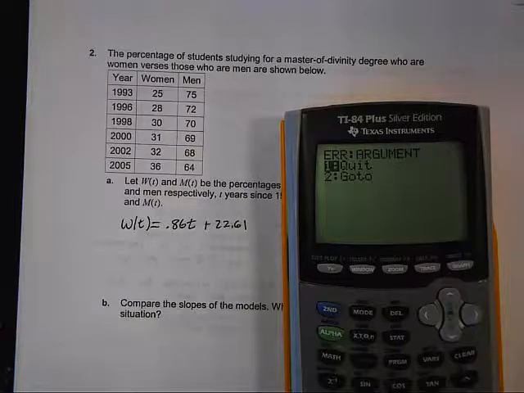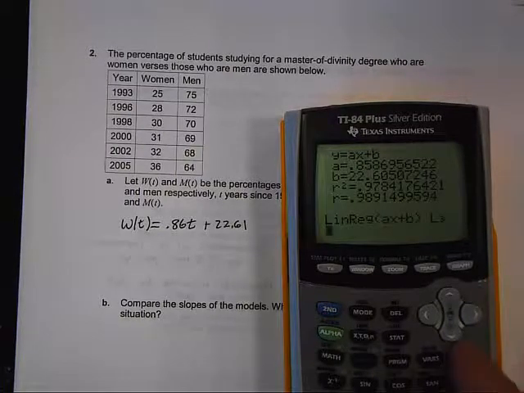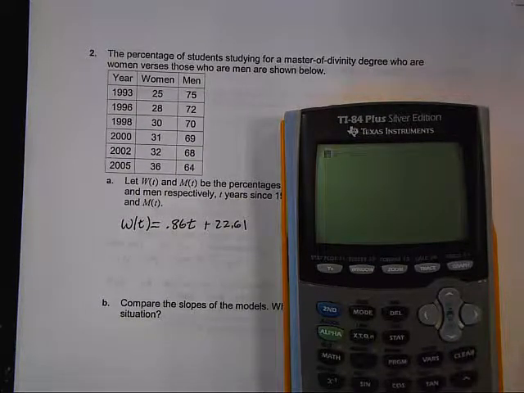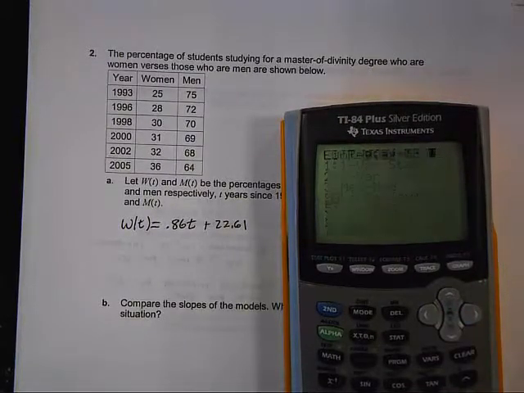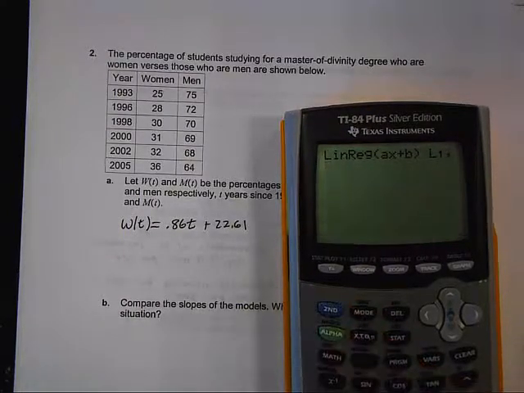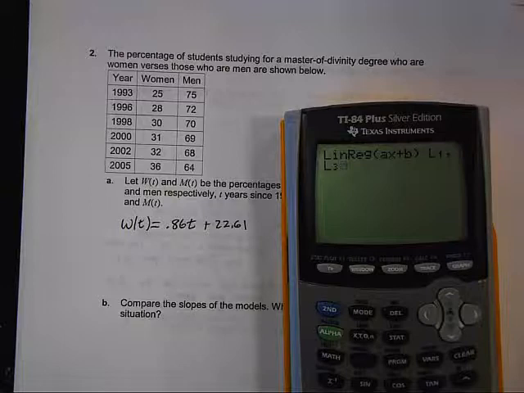It is L1, L3. By default, the calculator will always use L1 and L2, unless you tell it otherwise. So since we typed our data into L3, I need to go stat, calculate, linear regression, and then I need to tell it my X numbers are in L1, so I go second L1, comma, second 3, my Y numbers are in L3.